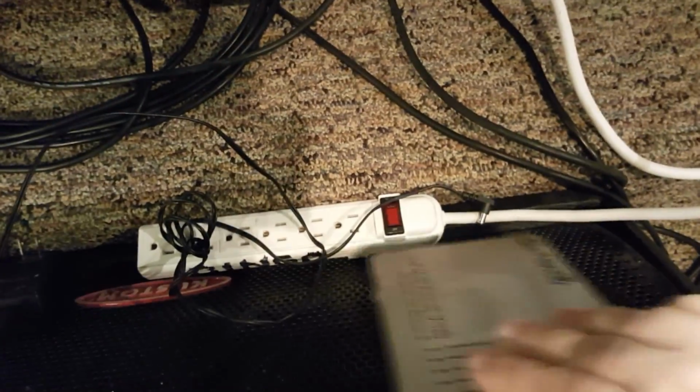Take the video repeater and the power supply. This guy can get set right here. Plug in the Ethernet line to any of the ports, doesn't matter.